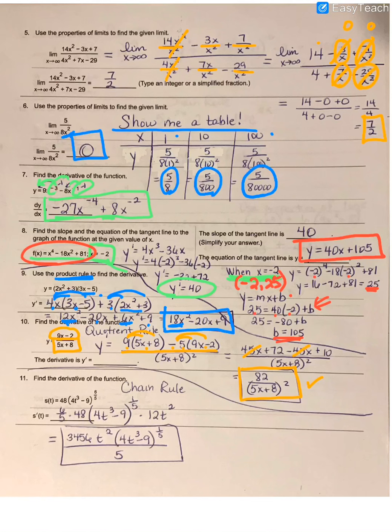And then finally, on this last one, we are doing a chain rule. So remember, with the chain rule, you're still going to, in this case, pull the power to the front. And of course, it's multiplied by the 48 that was already there. You're going to leave everything inside here alone, so that you can subtract 1 from the power. So you've got 6/5 minus 1. Think of it as 6 over 5 minus 5 over 5. That leaves you with the power of 1/5.